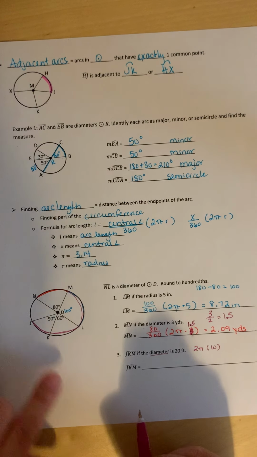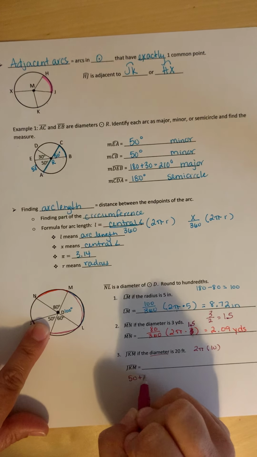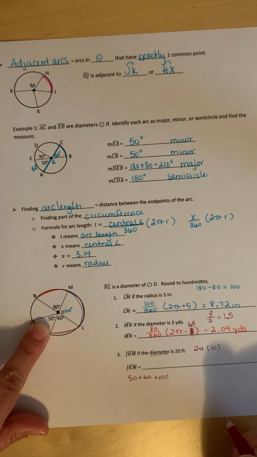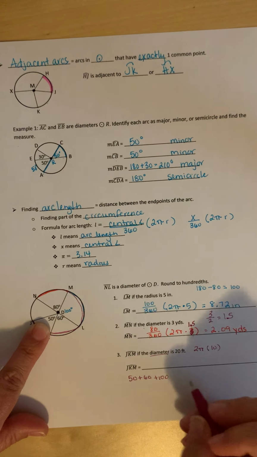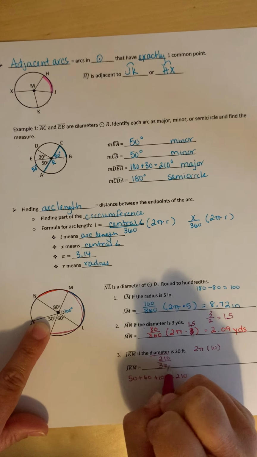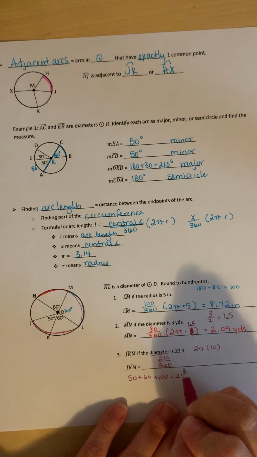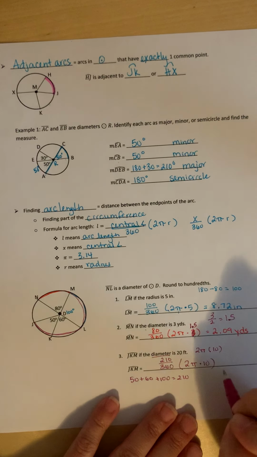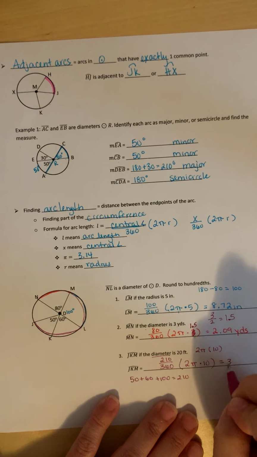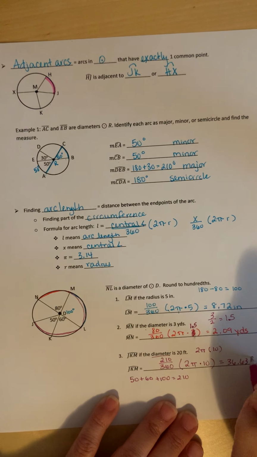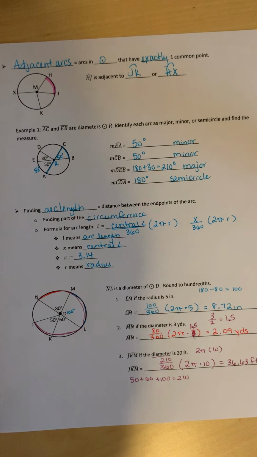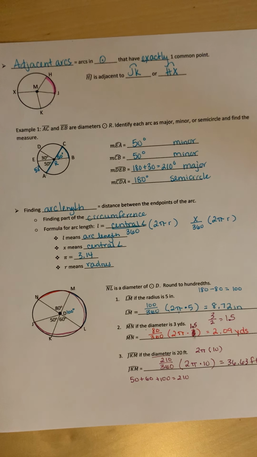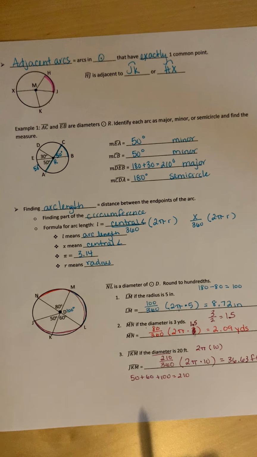I know all of those together, so I'm going to do 50 plus 60 plus 100. And if I add all of that together, that gives me 210. So I'm going to do 210 divided by 360 times 2 pi times 10 equals 36.63 feet. So on my calculator, I will do 210 divided by 360 times 2 times 3.14 times 10.